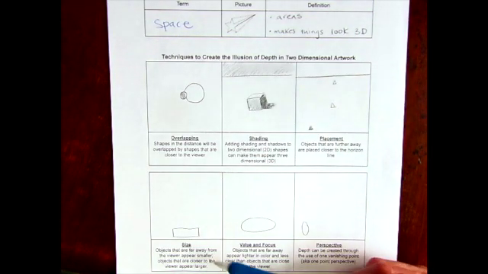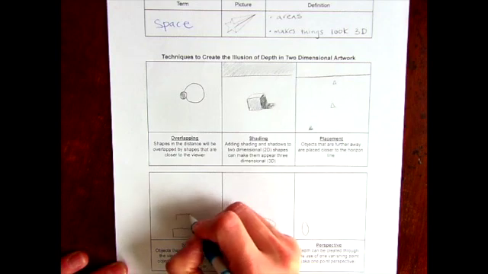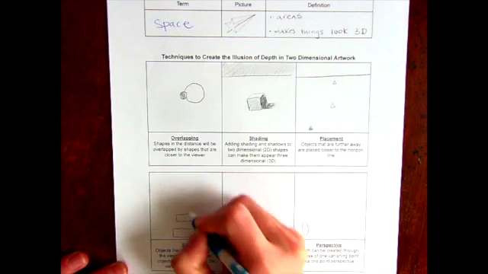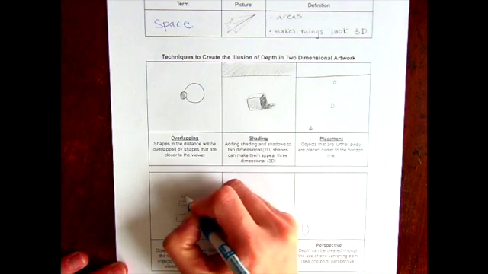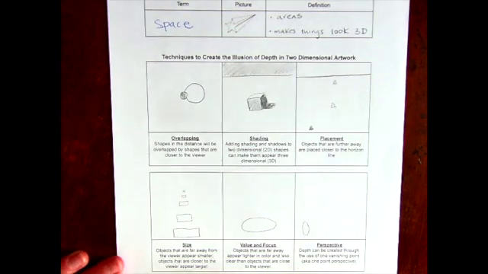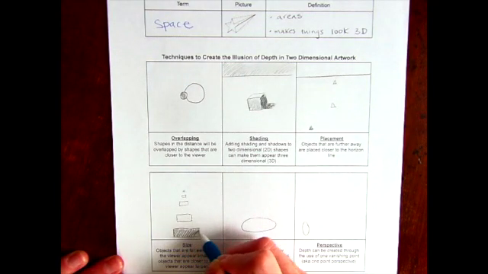The fourth technique is called size, and this is the one we're most used to. It says objects that are far away from the viewer appear smaller, and objects that are closer to the viewer appear larger. So if I have this rectangle here, I have a smaller one back here, and an even smaller one back here, an even smaller one, and they just keep getting smaller. The one that is closest to me is going to be this one. So I'm going to just shade it in with some cross hatching.